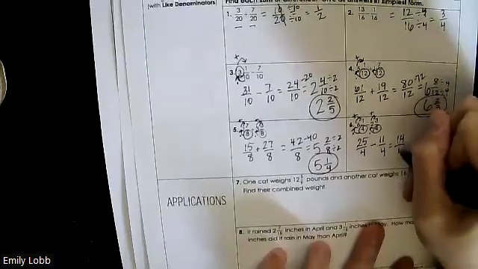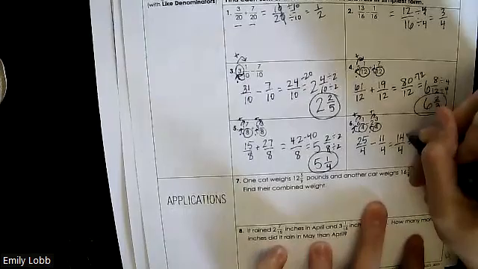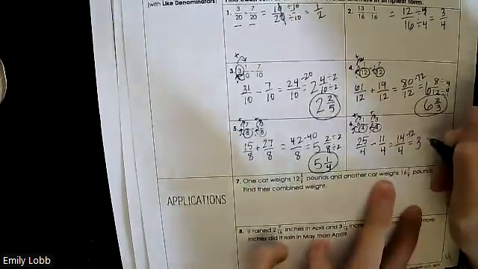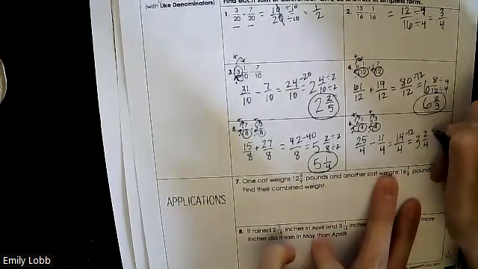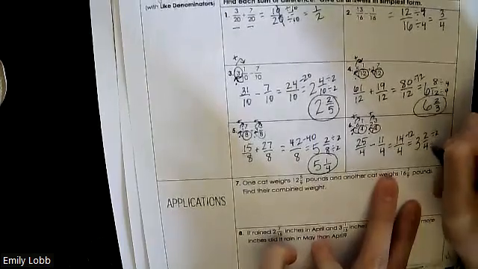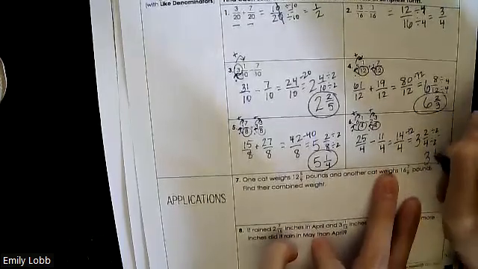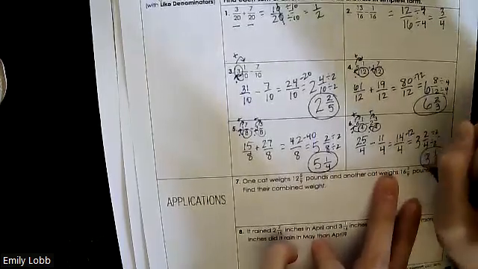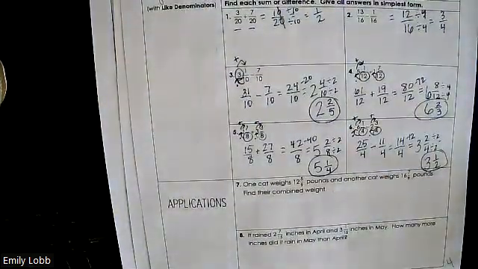How many groups of 4 can I take out of 14? Which is 12, right? Yes. Which is 2/4, or half, or 1/2. So if I divide them both by 2, I have 3 1/2. We should know how to go step by step by step by step.